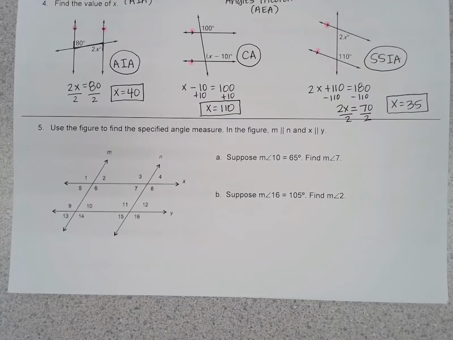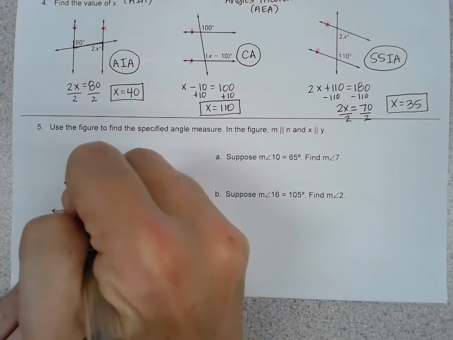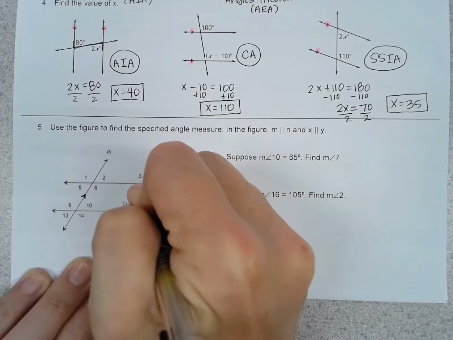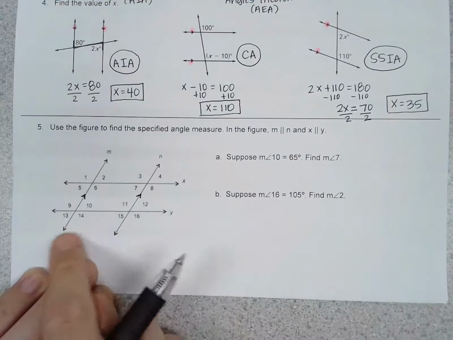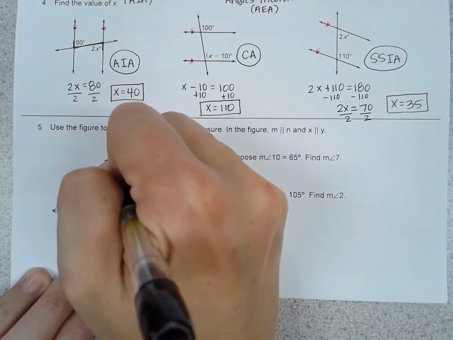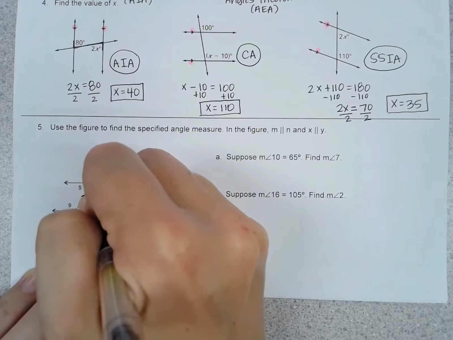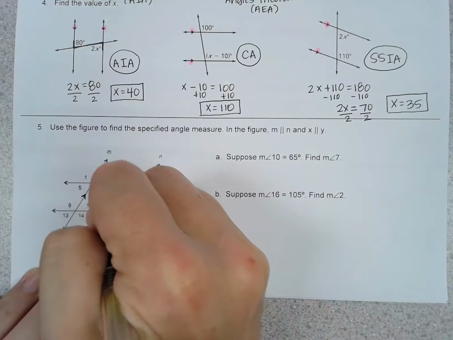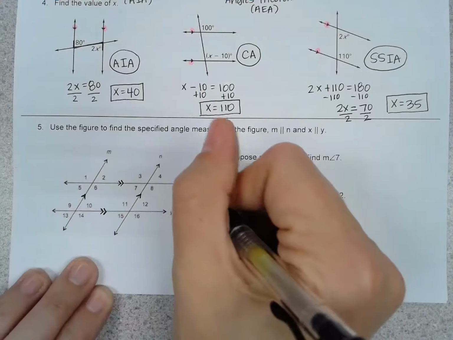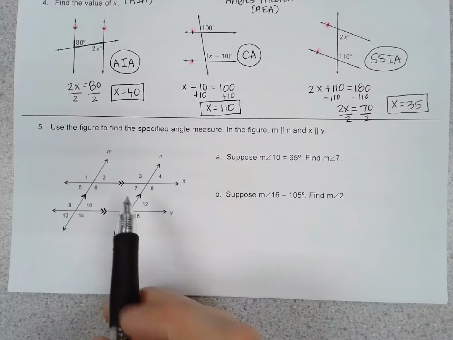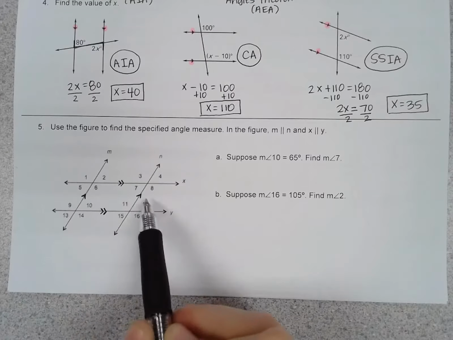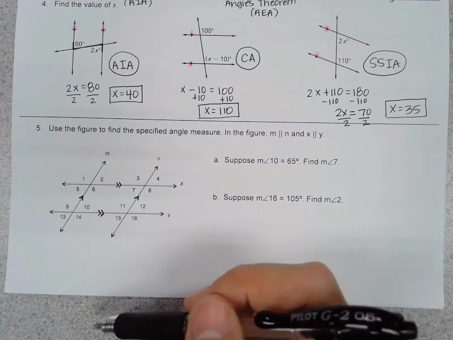All right. They tell me in the directions which pairs of lines are parallel, but they don't put any of those markings on the picture. So I'm going to put one arrow and one arrow here to show that m is parallel to n. And then I'm going to put 2 arrows and 2 arrows here to show that line x is parallel to line y. So these markings mean that these 2 are parallel, and then these 2 markings mean that these 2 are parallel.